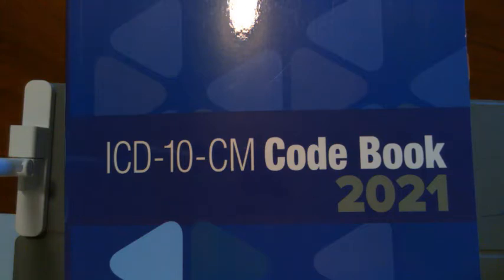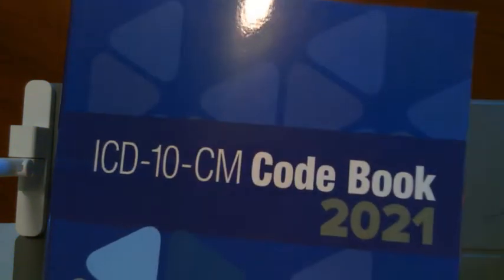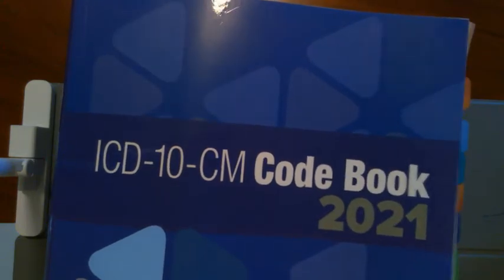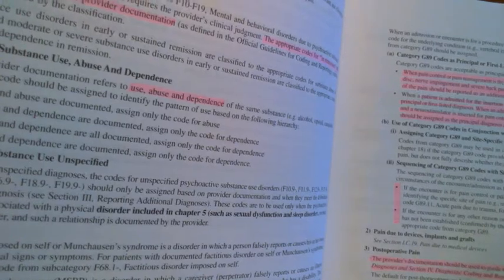Today, I am going to provide you with a brief overview of the ICD-10-CM Codebook, Chapter 6 Coding Guidelines that review the diseases of the nervous system. Again, this is a brief overview. It is very important that you go through and read all of the guidelines thoroughly.